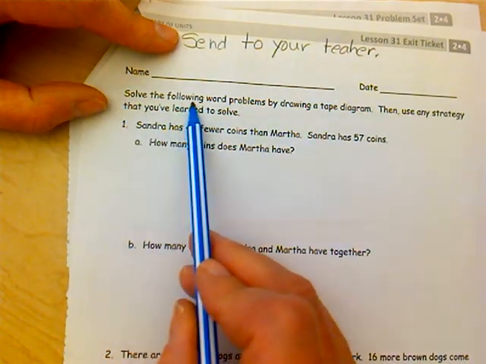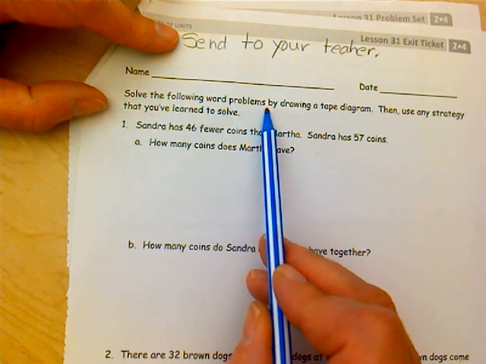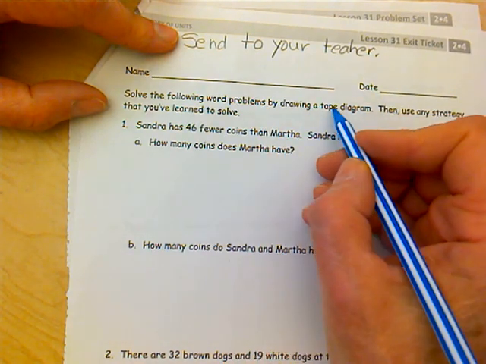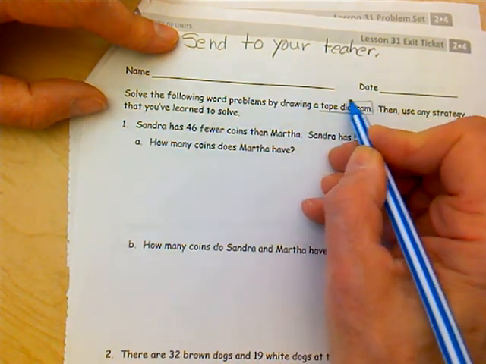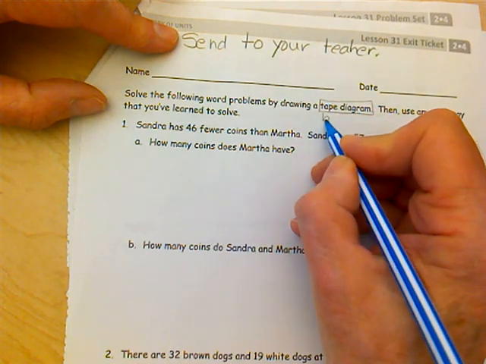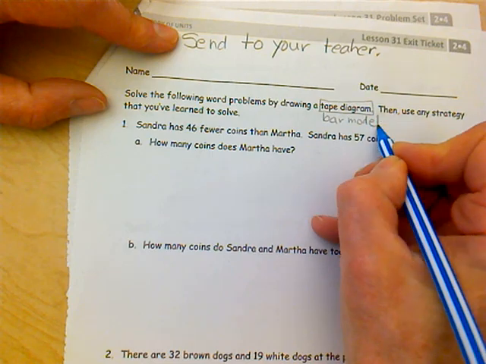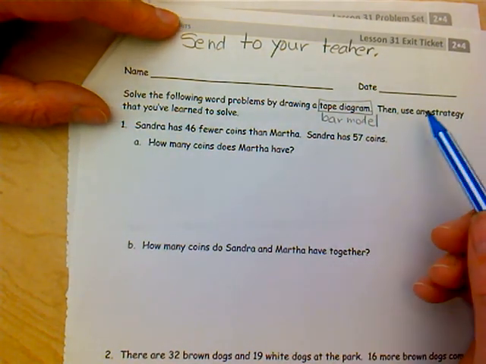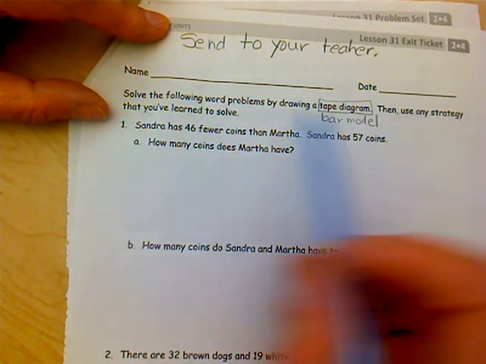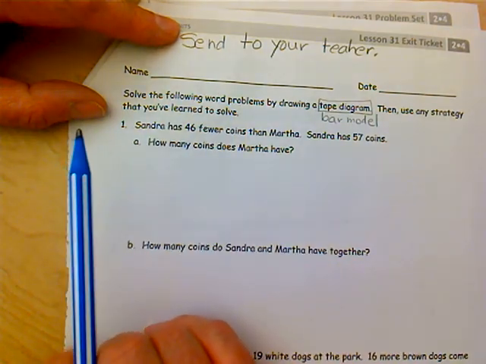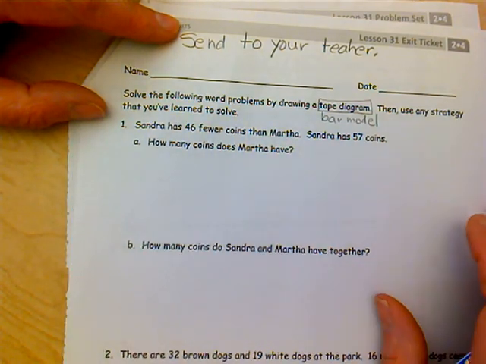So make sure you read the word problems by drawing a tape diagram. Sometimes I know that I do refer to this as a bar model. Same thing, just 2 ways to say the same thing. Then use any strategy that you've learned in Module 4 to be able to solve those problems.